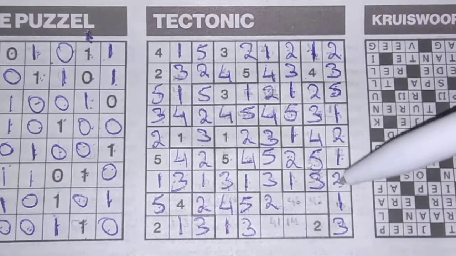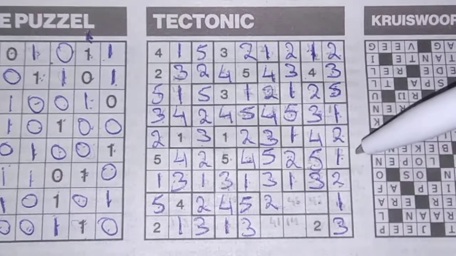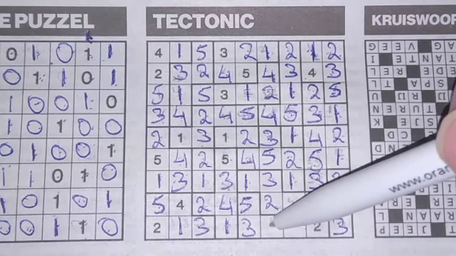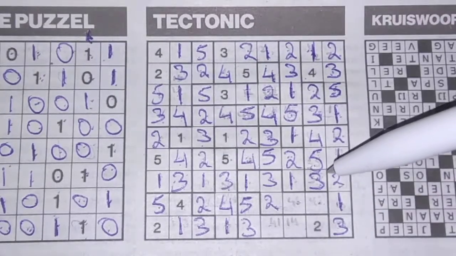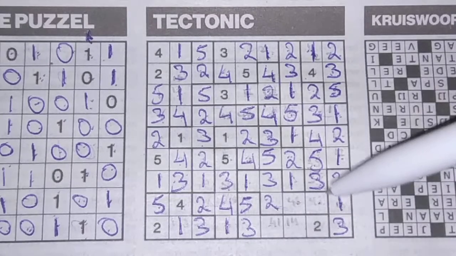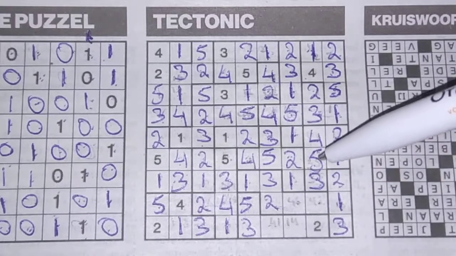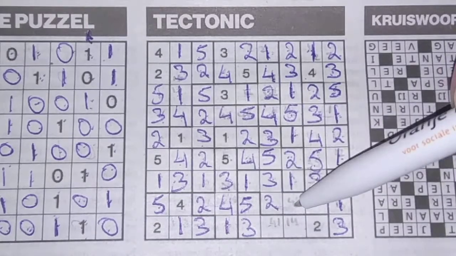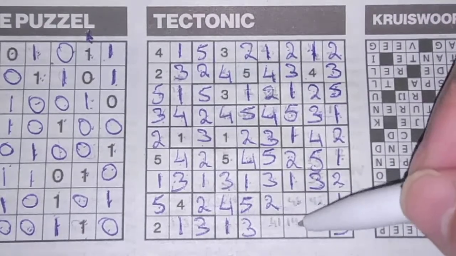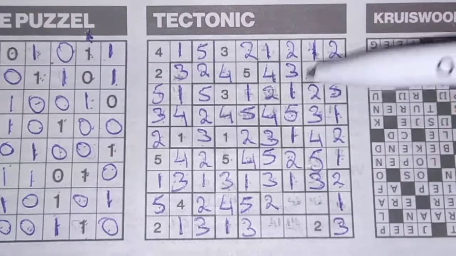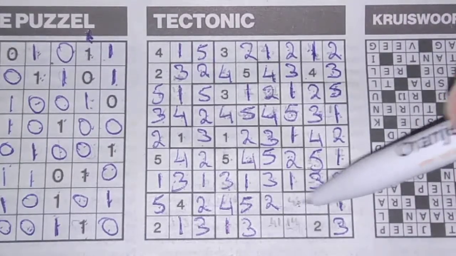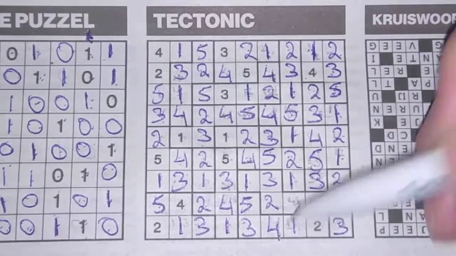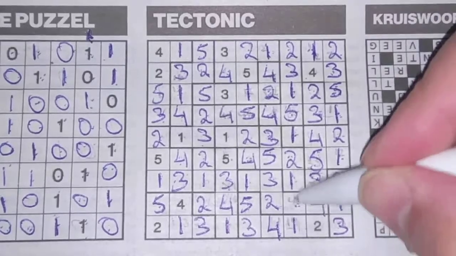We have here the 4 and the 5. The 1 and the 4. Why can't I fill this anymore? 1, 2, 3, 4, the 5. 2, 3, 4, the 5. If I place a 4 here, then I cannot fill anymore a 4 in one of those 2 boxes. So this should be a 1, this should be a 4. We have a 4 here, so this cannot be a 4. This should be a 4, and this should be a 5.